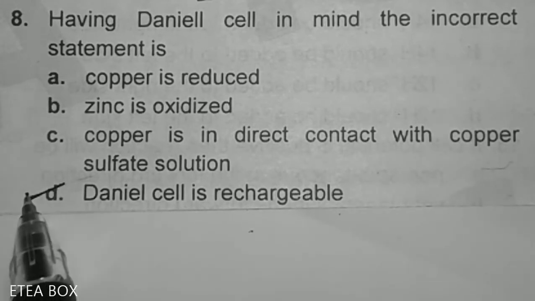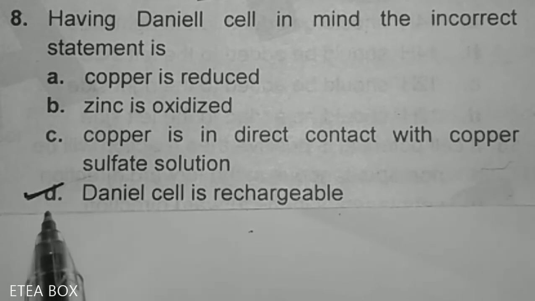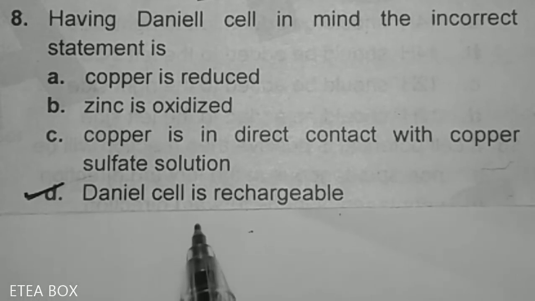This one is incorrect. Okay, here in this case the option D is suitable, because Daniel cell cannot be recharged again. So here option D is correct.